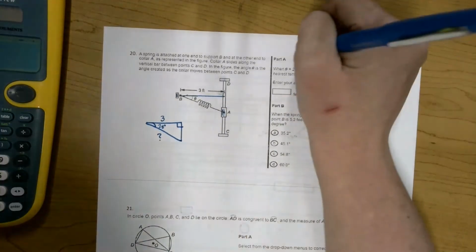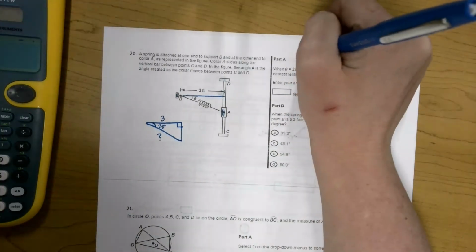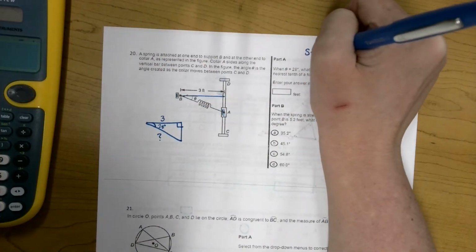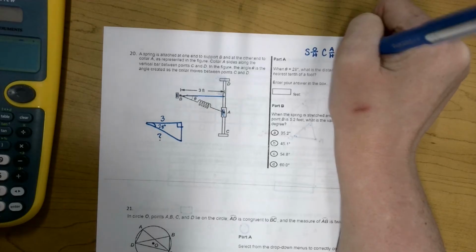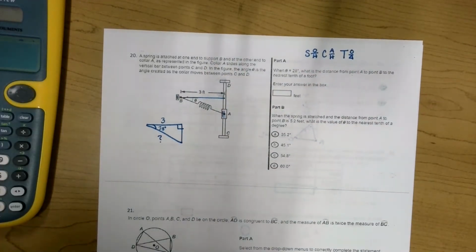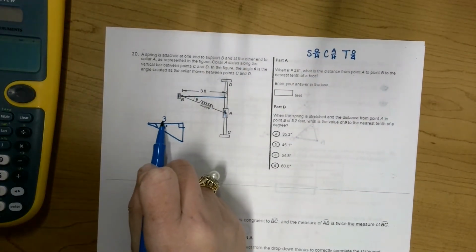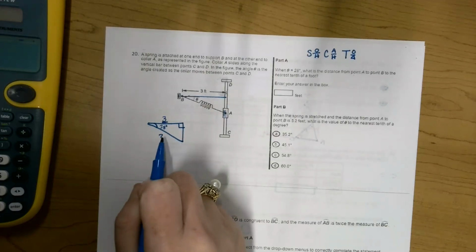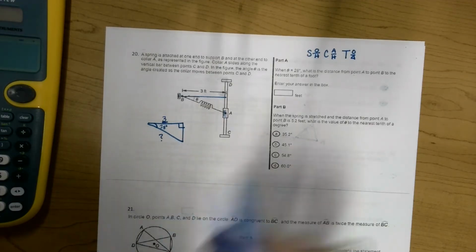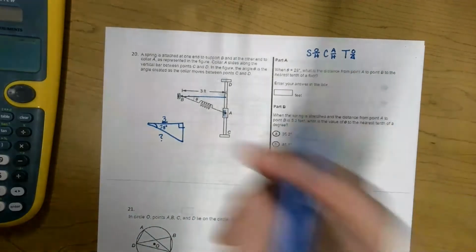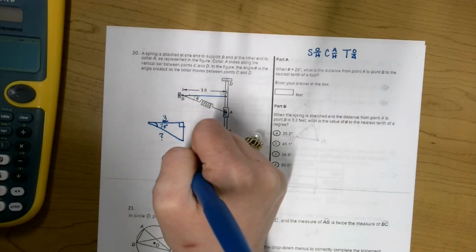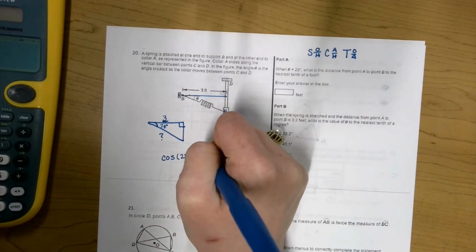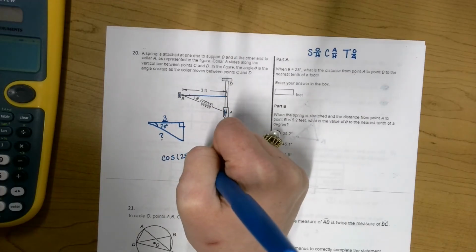Again, it's some trig, so we need to remember our SOHCAHTOA. We have the adjacent side of the angle and we're looking for the hypotenuse. Adjacent and hypotenuse is cosine. So cosine of 28 equals 3 over my hypotenuse.